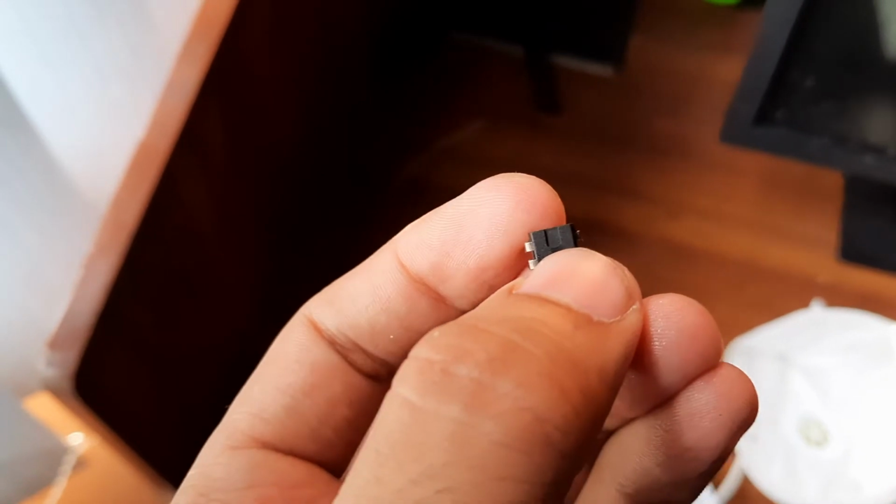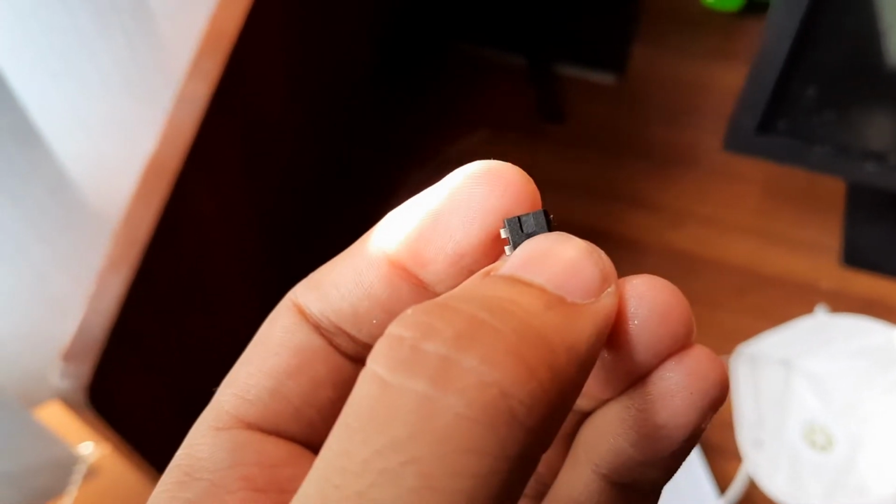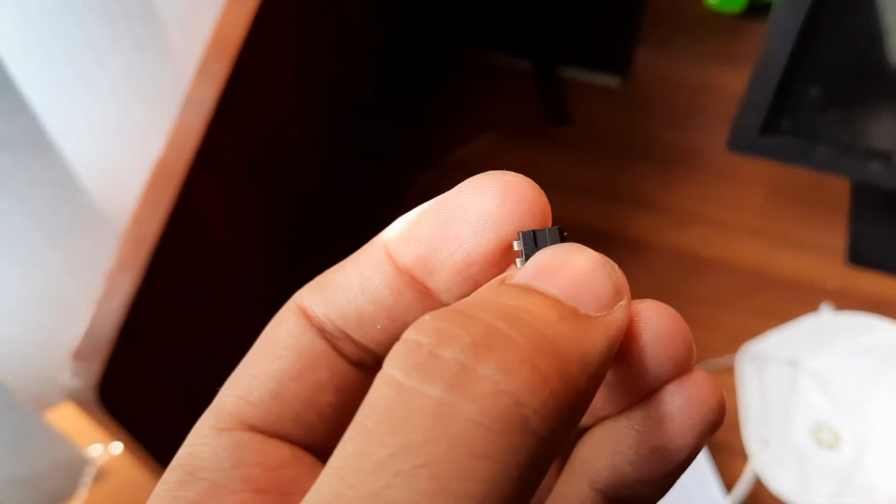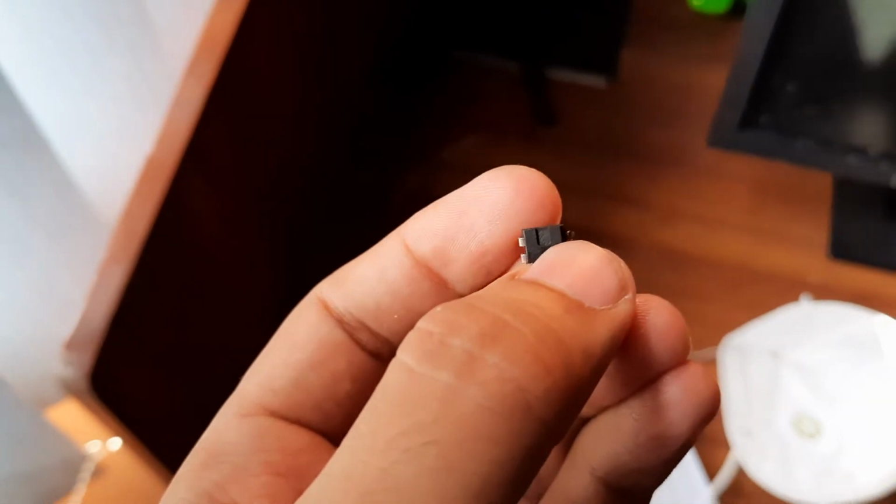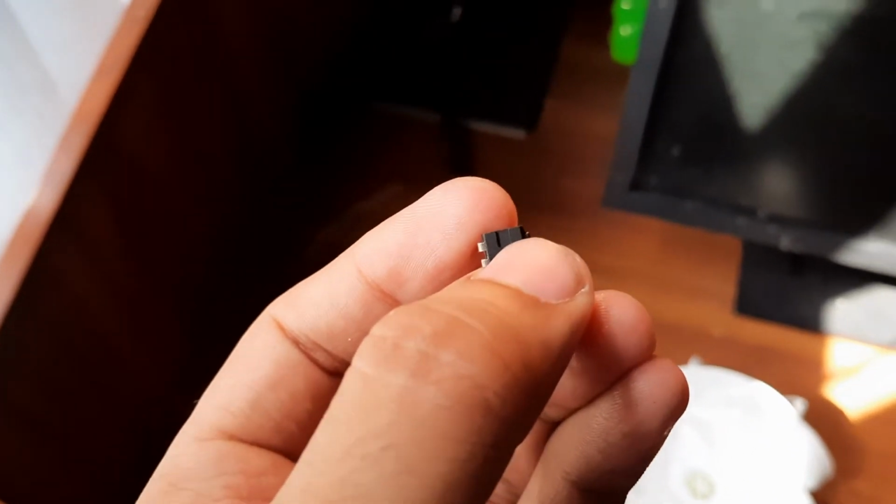First, let's move towards the construction, or you can say the structure. If you see at the top of the IC, you will find a notch. What is the significance of this notch? It represents that the pin numbers start on the left side of it.